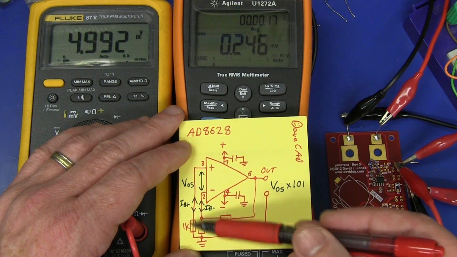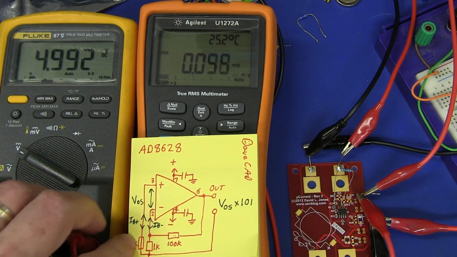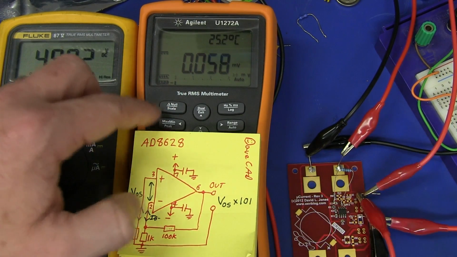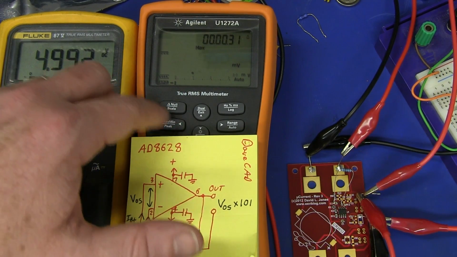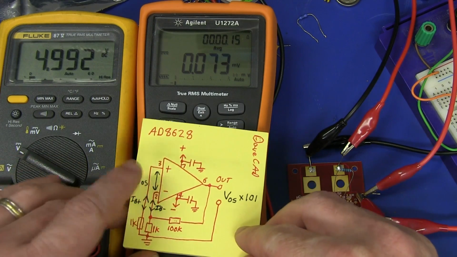So let me add 100 ohms in there. And bingo, there you go, with a 100 ohm bias resistor in here. It's a bit noisier. I've got a huge resistor on there. It's probably picking up something, but let's get an average on that. There we go. It's dropped down to an average of like 50 or 60 microvolts. So we've effectively really gotten down to just what we expect with the offset voltage there.